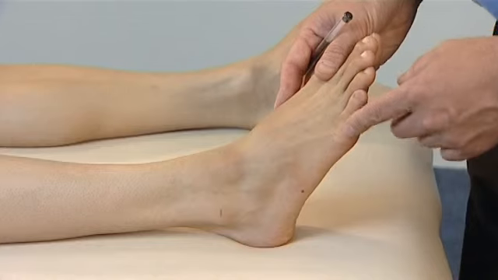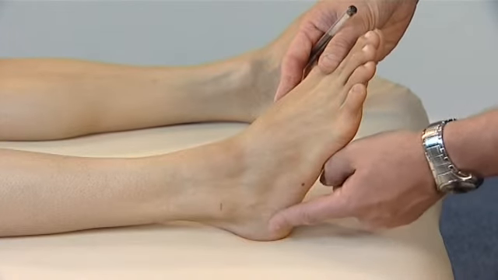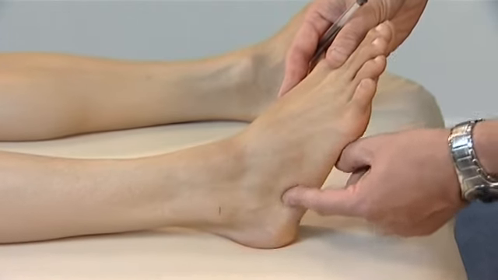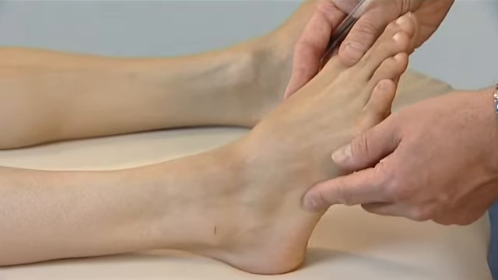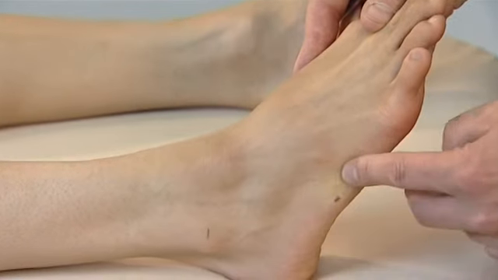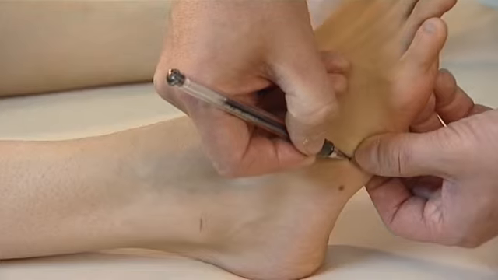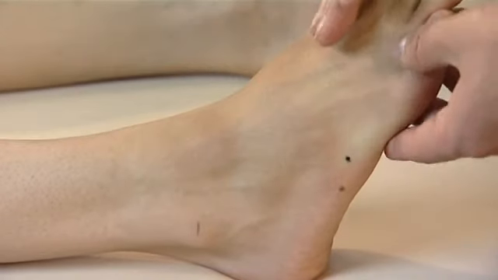Bladder 64 is located distal and inferior to the base of the 5th metatarsal. If you palpate along the lower part of the lateral border of the foot, you'll find a bump. This is the base of the 5th metatarsal. Locate this point just distal and inferior to the flare of the bone.